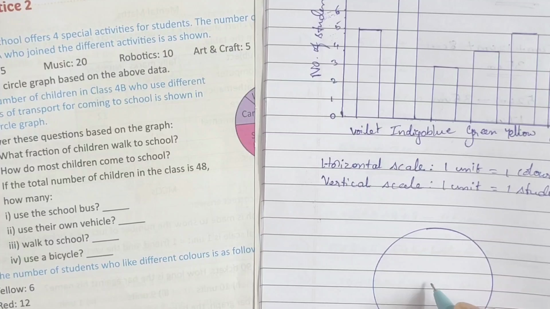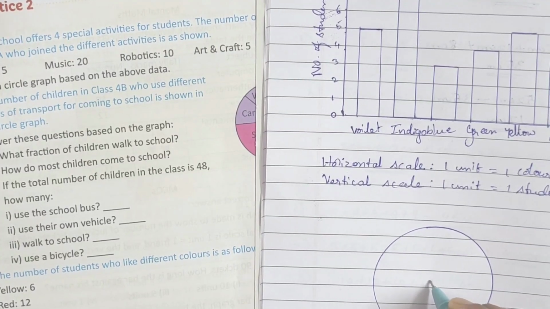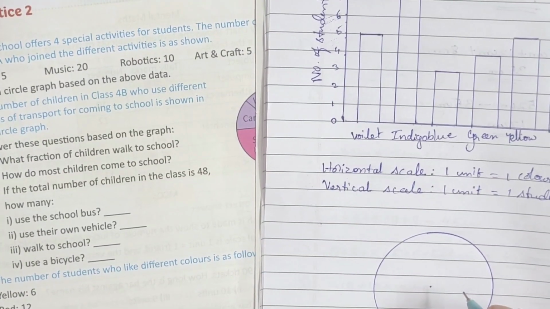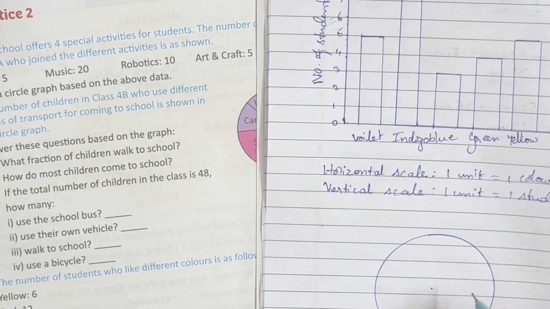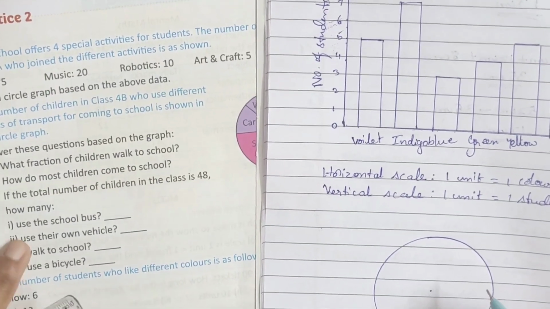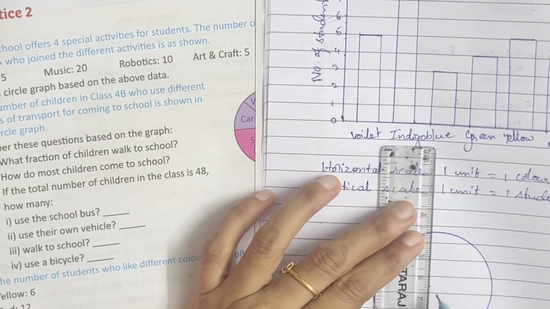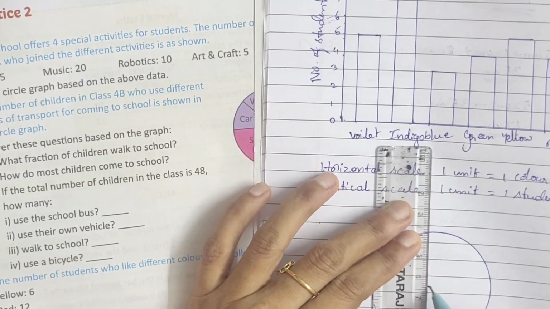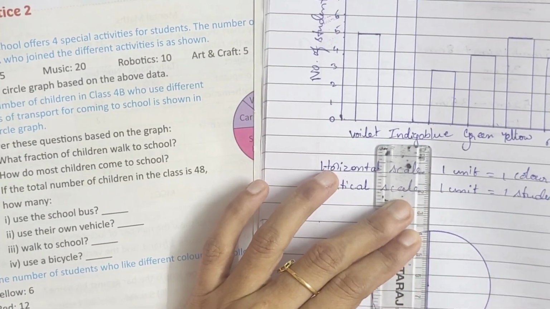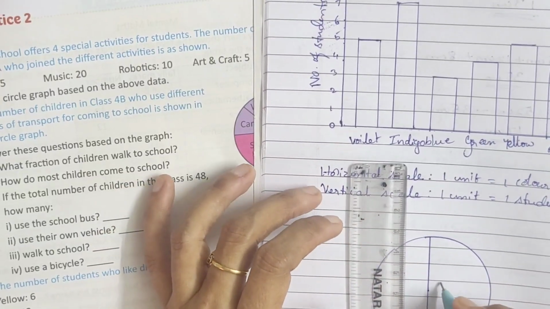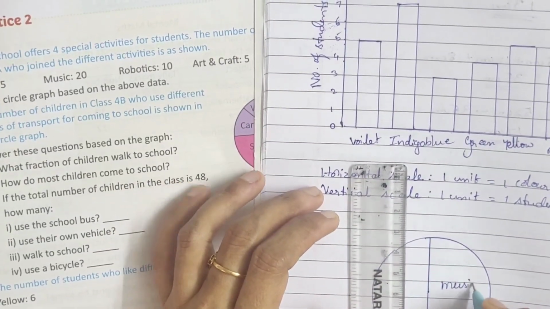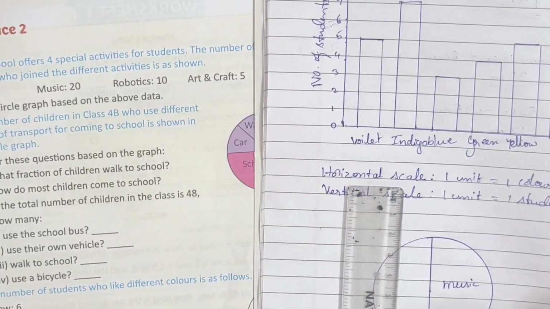This is the center of the circle. Music 20, so music is the highest, so we put music here.